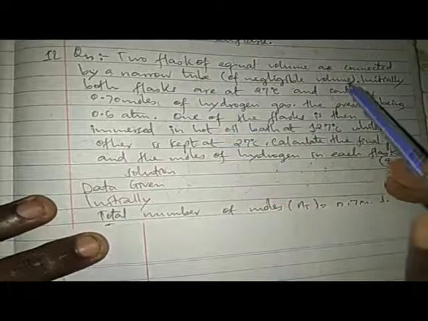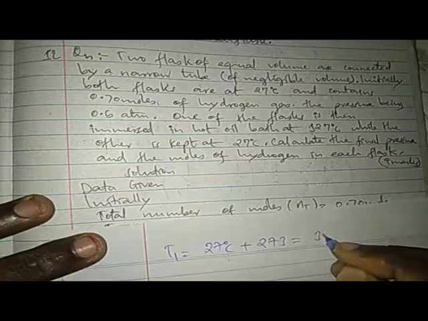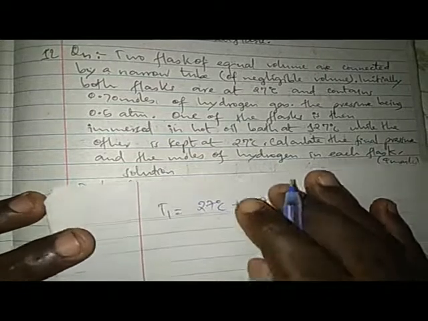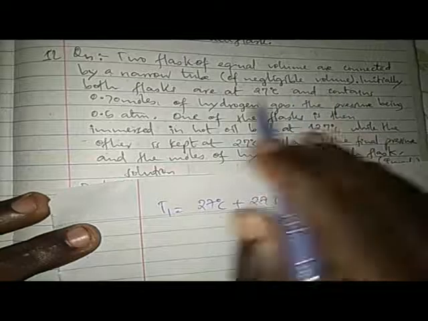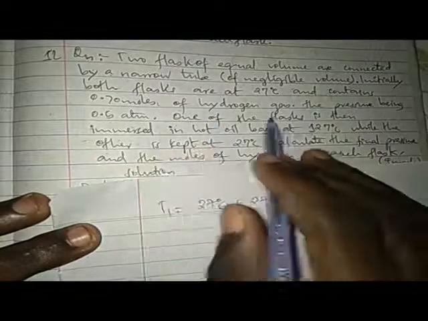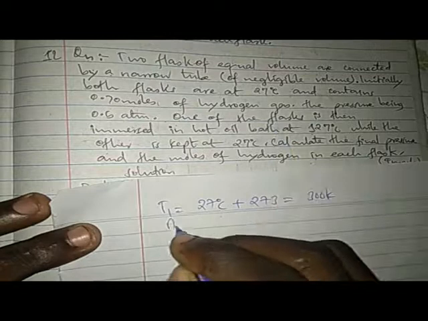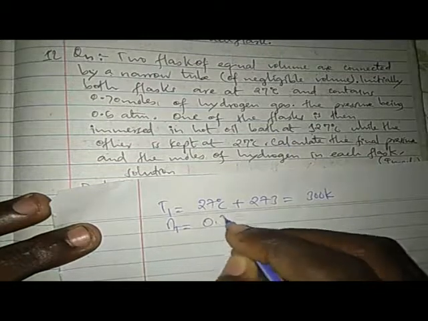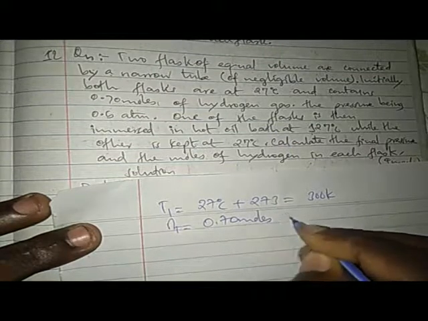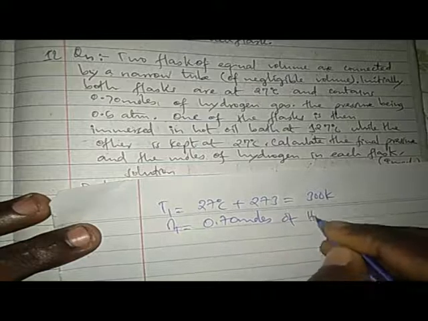Two flasks of equal volume are connected by narrow tubes of negligible volume. Initially, both flasks are at temperature T1, which is 27 degrees Celsius plus 273, so we get 300 Kelvin, and it contains 0.70 moles of hydrogen gas. So the total number of moles initially was 0.70 moles of hydrogen gas.